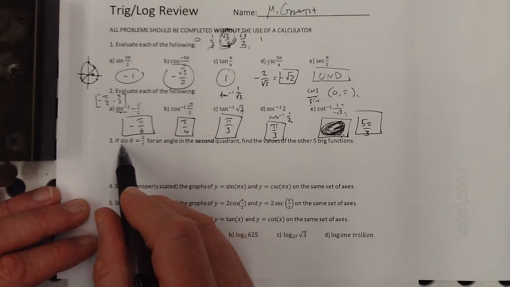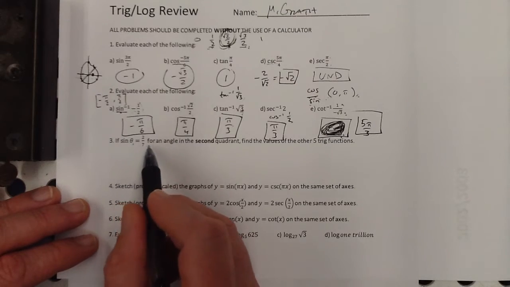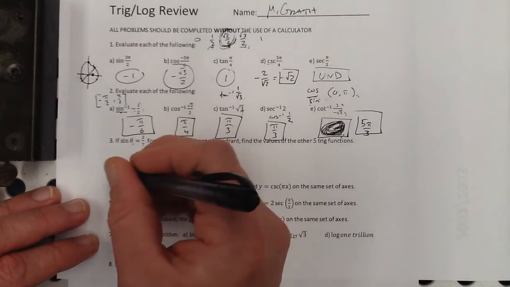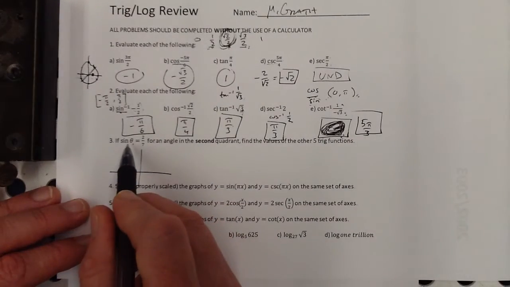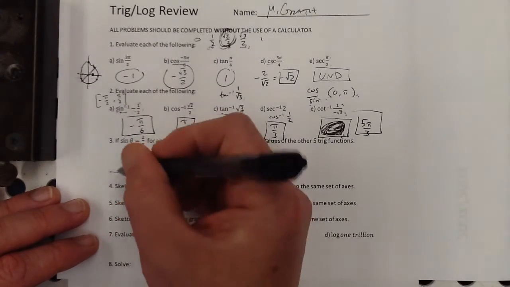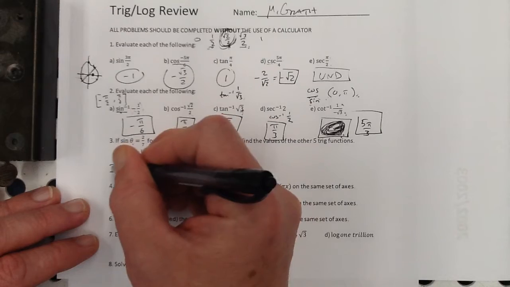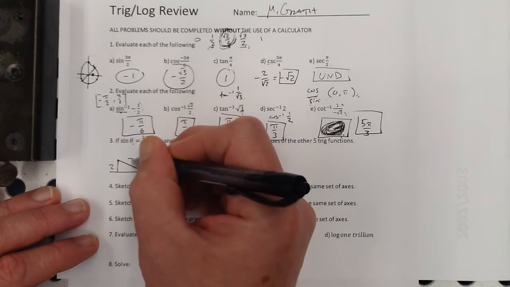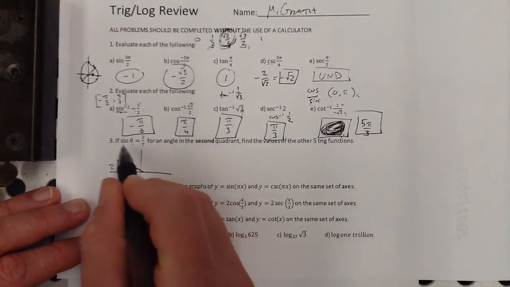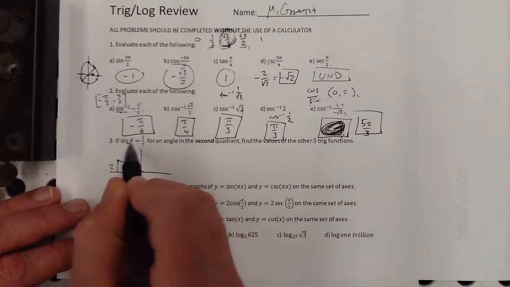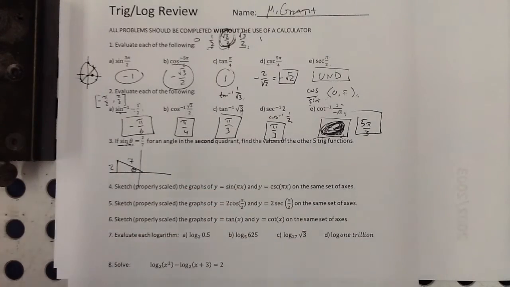All right, so if the sine of some angle is 2/7 for an angle in the second quadrant, sine is opposite over hypotenuse, so it'll be an opposite side of 2 and a hypotenuse of 7 for an angle in the second quadrant. Angles, when we're doing things like this, unit circle or whatever, we always want to measure angles from horizontal.